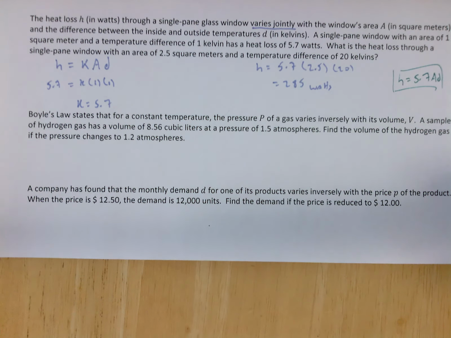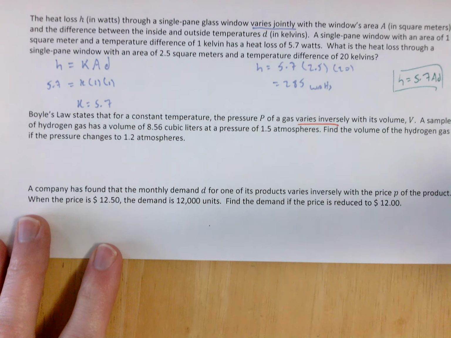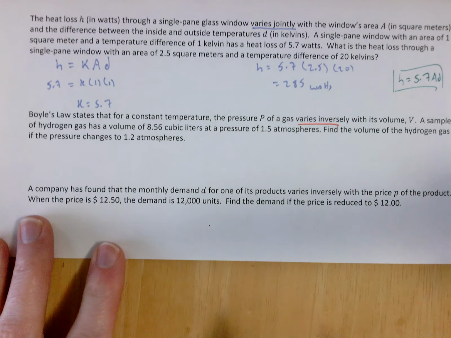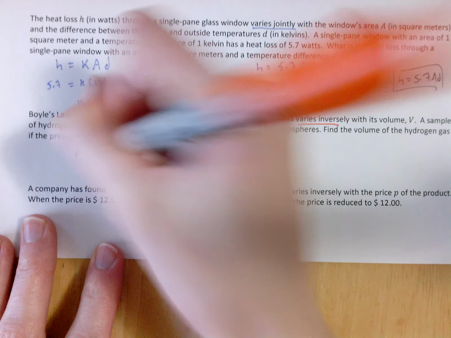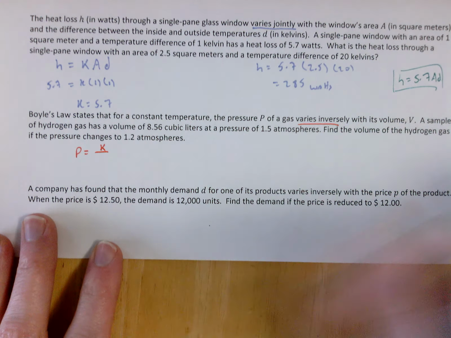All right, Boyle's law. Remember talking about that in science class at some point? Boyle's law states that for a constant temperature, the pressure of a gas varies inversely with its volume. So it's telling me that the pressure, and then varies inversely kind of tells me, oh, fraction. P equals K on the top over V, varies inversely with its volume.